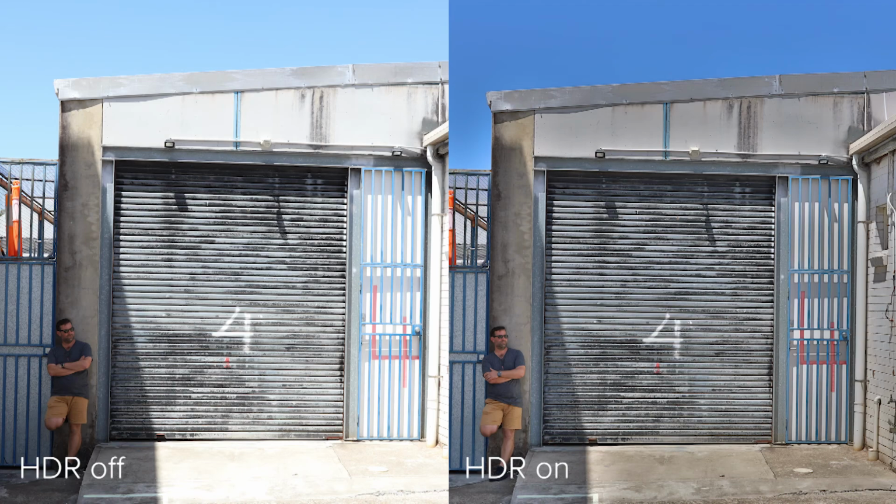Here's an example from outside of a normal photo next to a HDR enabled photo. You'll notice in the normal photo, the areas that are in heavy shadow have no detail, whereas in the HDR photo, we've captured all of that detail.